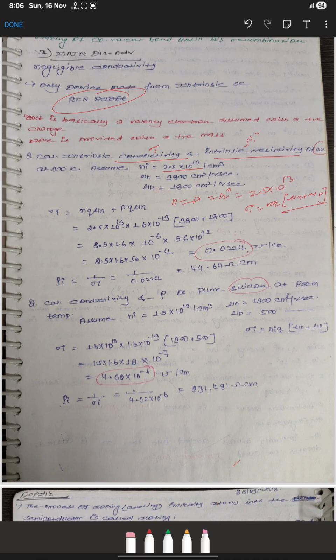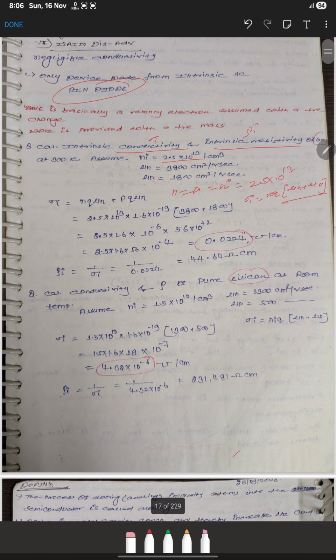Similarly, now we have to calculate the conductivity and rho for pure silicon at room temperature. Here one thing will vary, that is ni. ni will now be 1.5 into 10 to the power 10 per centimeter cube, and mu n and mu p for silicon are 1300 and 500. So sigma i is equal to ni q (mu n plus mu p). By putting in these values, we get sigma i as 4.32 into 10 to the power minus 6, and rho i is equal to 1 upon sigma i, which is 231,481 ohm centimeter.